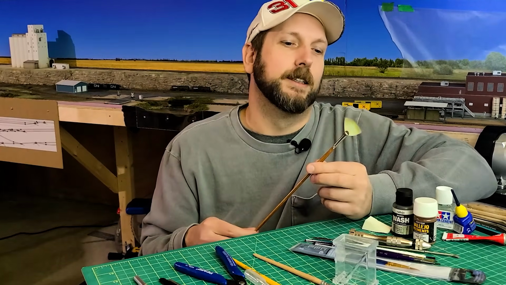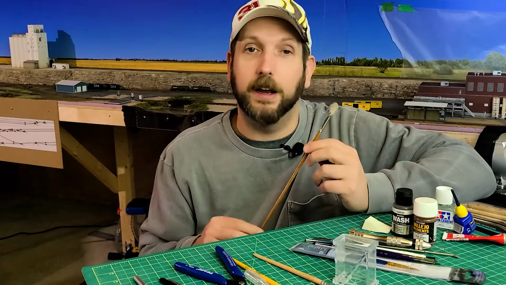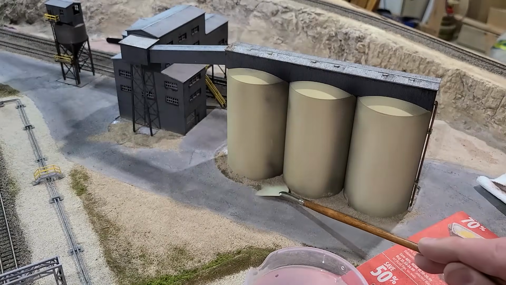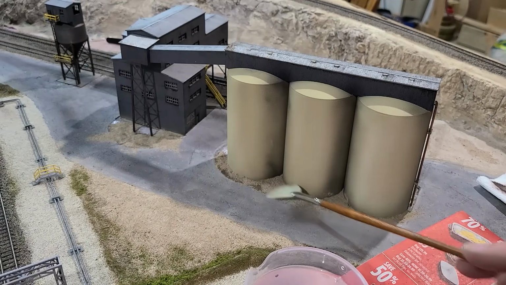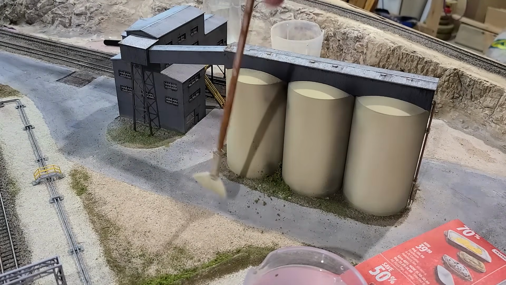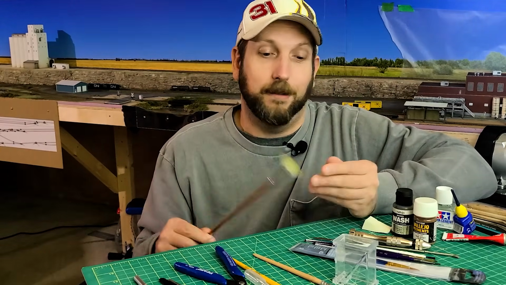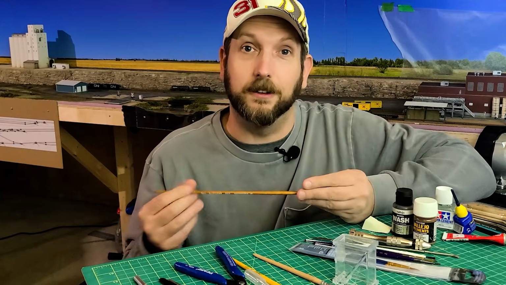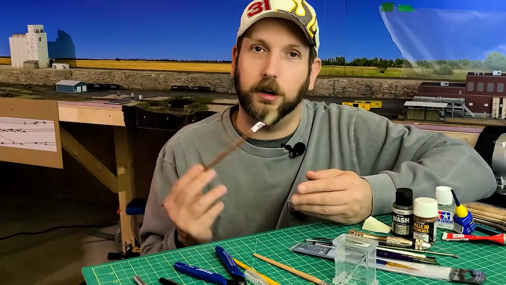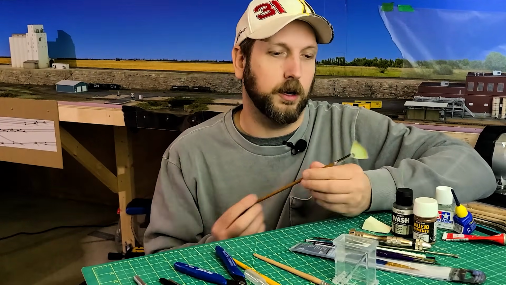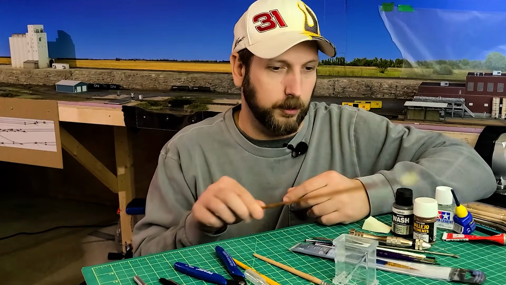Fan brush. These are awesome. I never use this for paint. I just use it for brushing around material when I'm doing scenery, maybe ballast, I'm cleaning it up, or rocks in a stream, or whatever it may be. Or maybe I'm just dusting. Honestly, these can work for dusting as well. They're awesome. They've got a nice soft bristle and they fan out, so you get into nice tight spots. I recommend these.